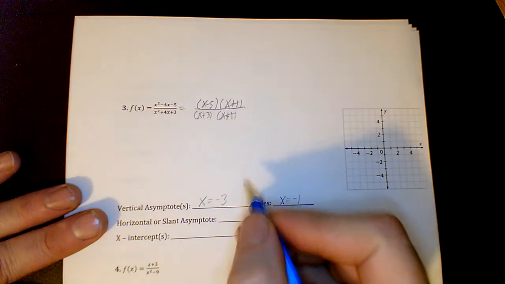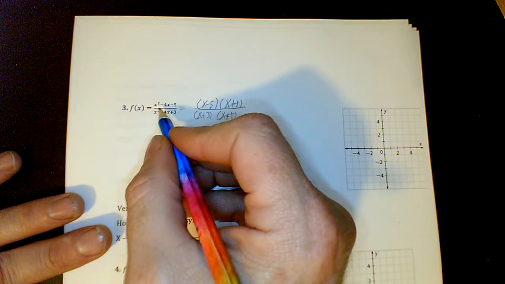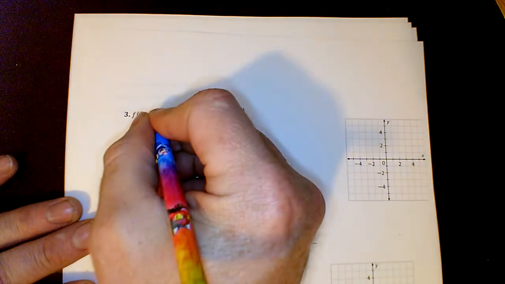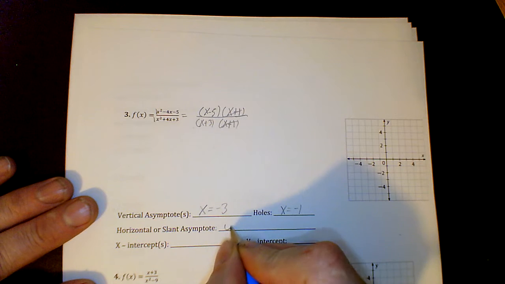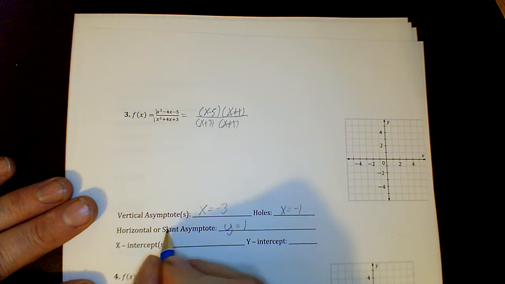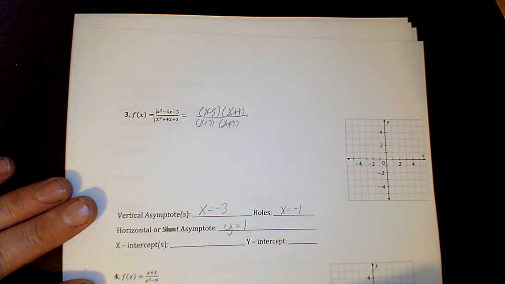Horizontal or slants? Well, I look up here and I analyze the degrees. It looks like they're both raised to the second degree, so it's my leading coefficients. I'm going to write them in. That's 1 and 1 in front of that, so it's y equals 1. That's my horizontal, no slant, right? We got a horizontal on that guy.